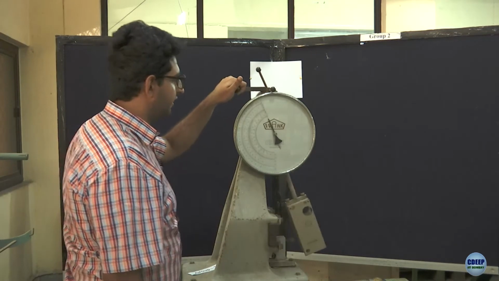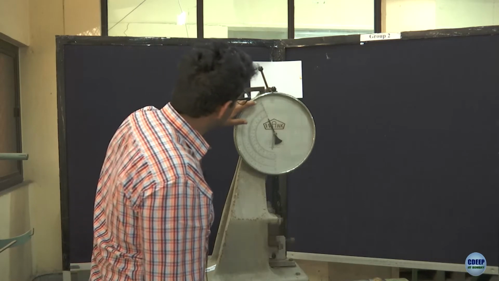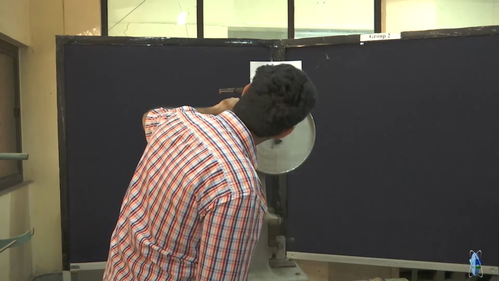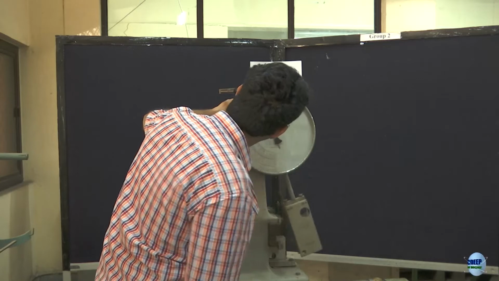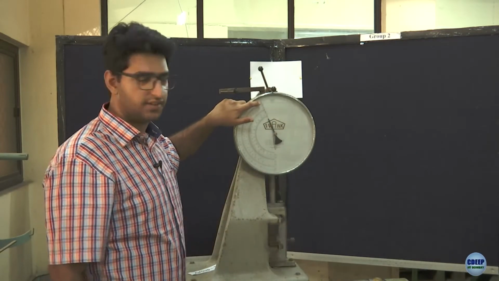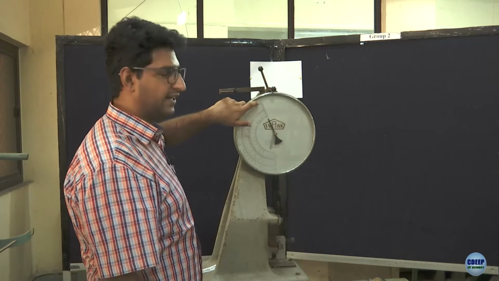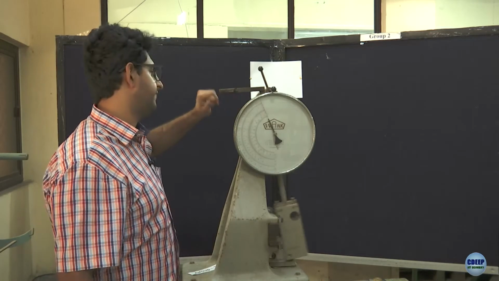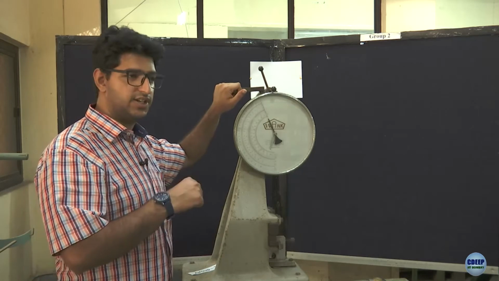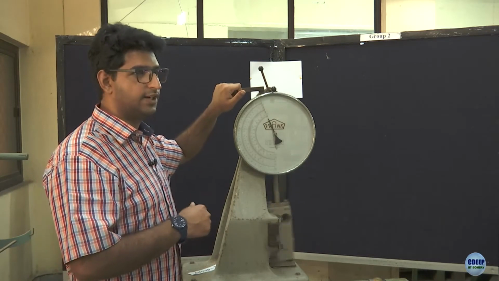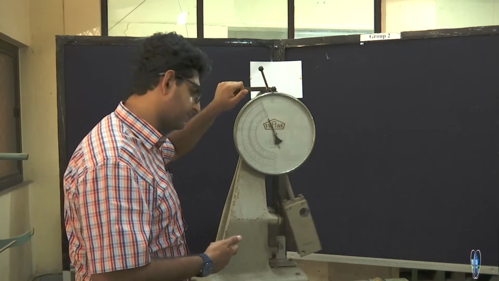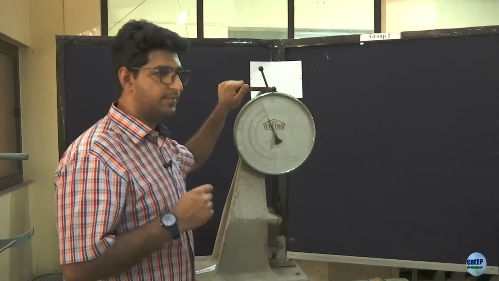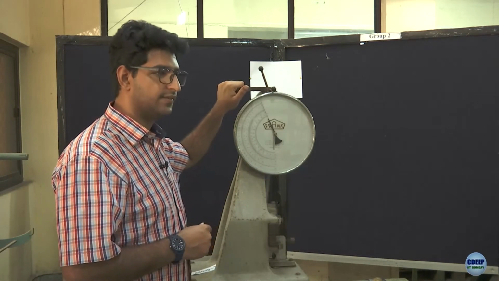Now we've just oiled it before doing the experiment, so the reading is showing exactly 0 joules. Of course it will not be exact 0, but that means it's minuscule, so we can ignore it because we just oiled it today morning. Now the next thing is we'll actually put the specimen and then we'll see how much energy is lost when we break the specimen. The first specimen we'll be looking at is the fiberglass specimen.